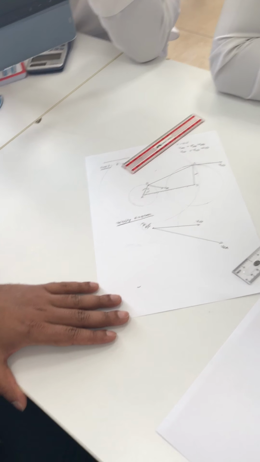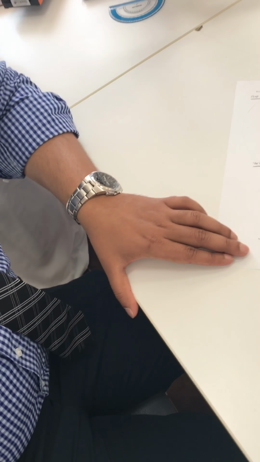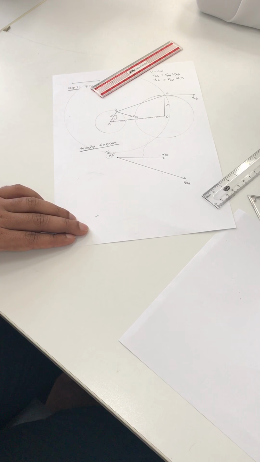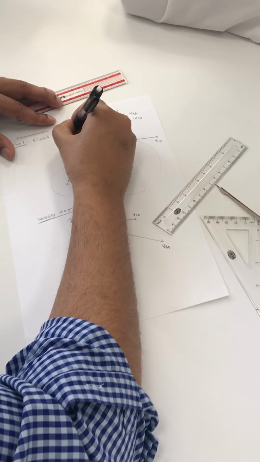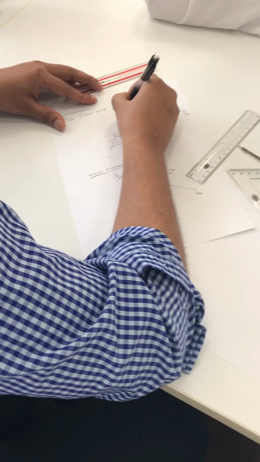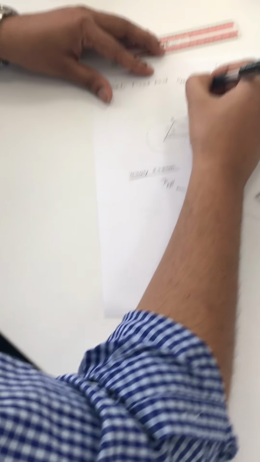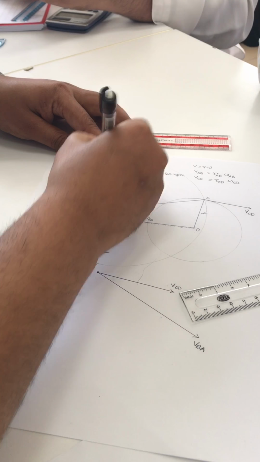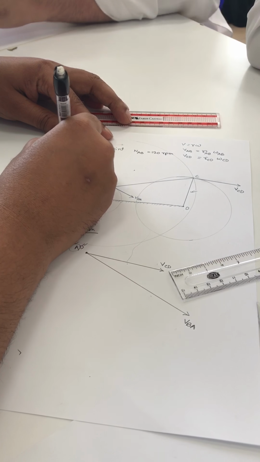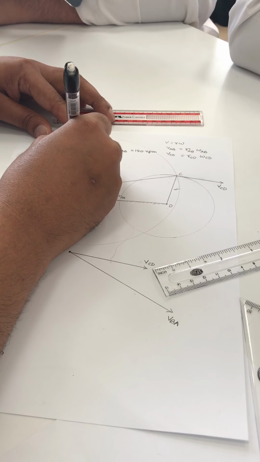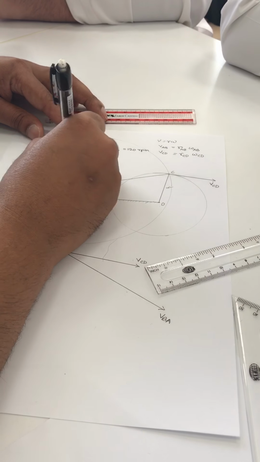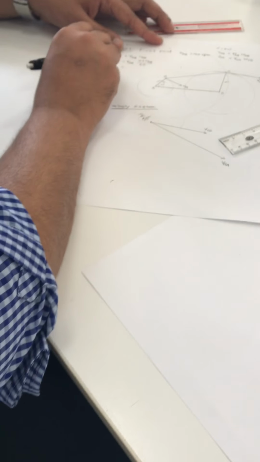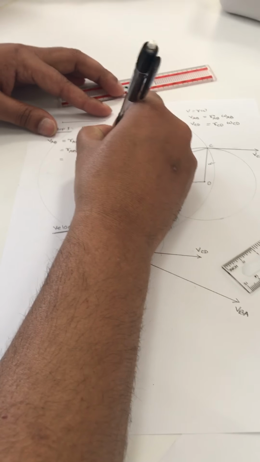Now in the question it says the AB link rotates at 120 RPM clockwise. Who rotates? AB. So NAB, 120 RPM, is given. So now VAB equals RAB times omega AB, right? Omega AB means 2 pi NAB over 60 because it's RPM. What is the unit for this VAB? Meter per second.